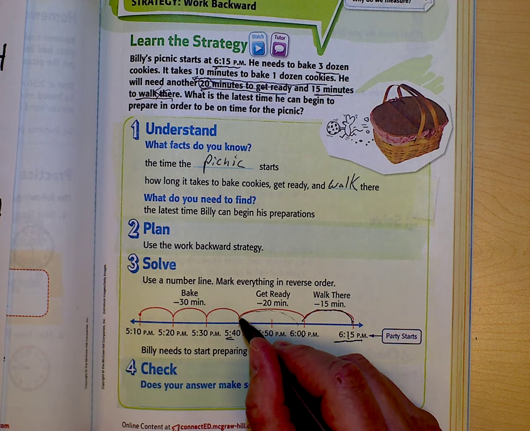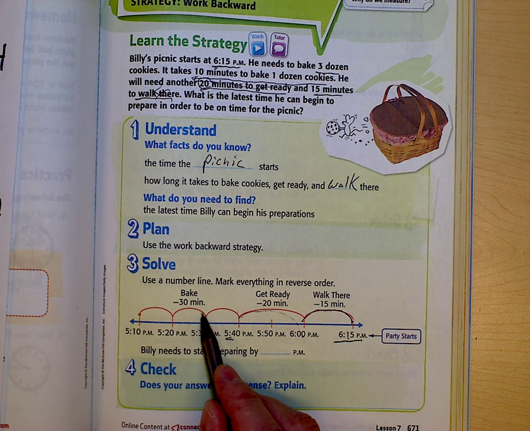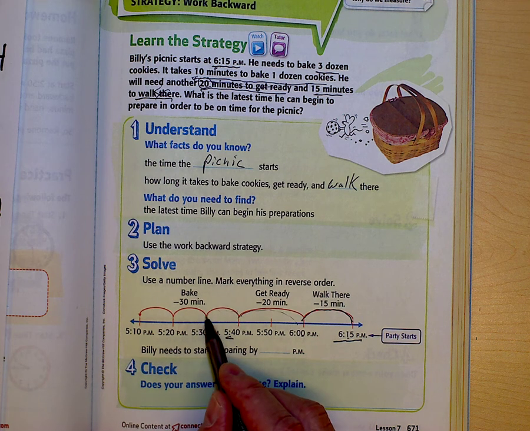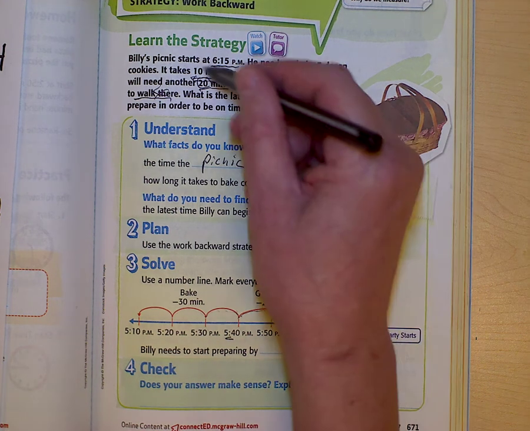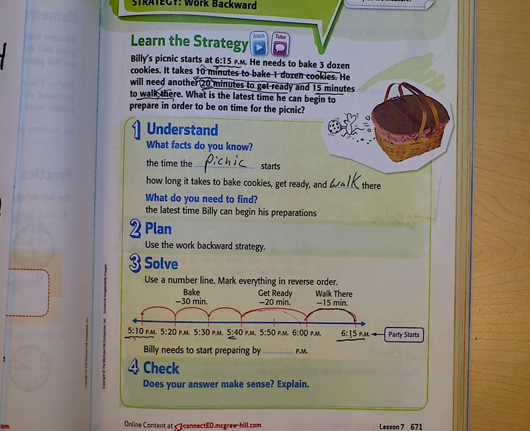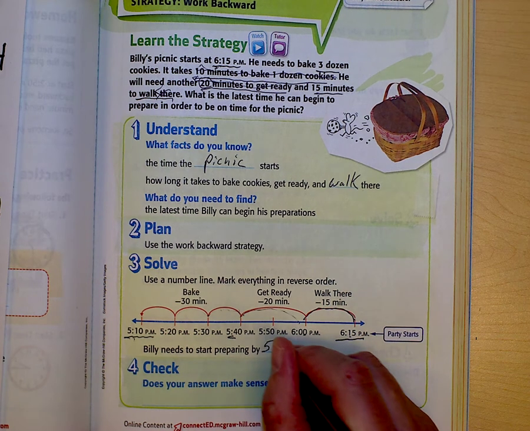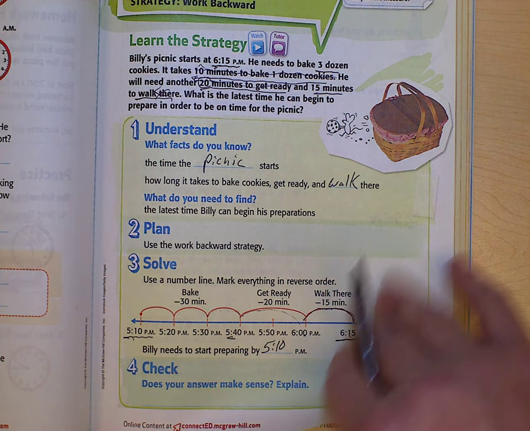Okay, now he's got to bake 3 dozen cookies. Now we're saying minus 30 because they just did it all in one. It takes him 10 minutes per dozen. So you're going to jump 10, 20, and 30 for baking all the cookies. So we've accounted for everything, and it turns out that he must begin the process at 5:10 p.m. Okay? Let's do one more and I'll turn you loose.